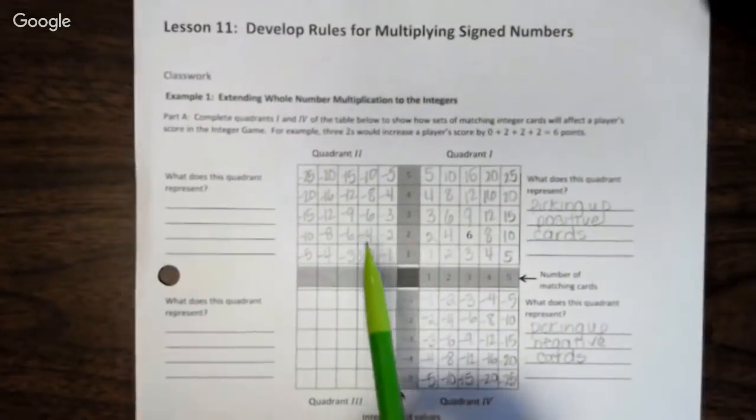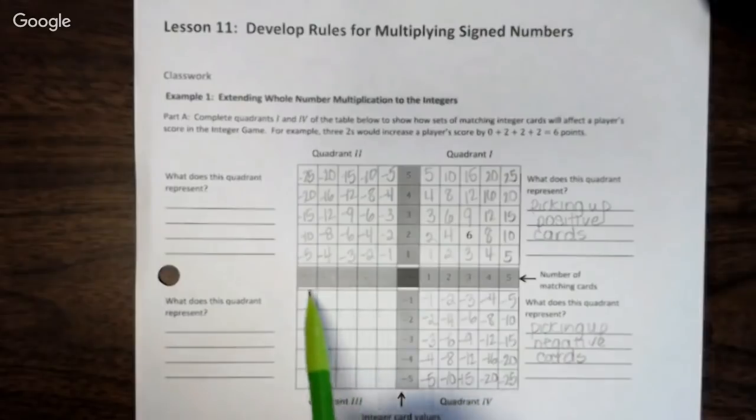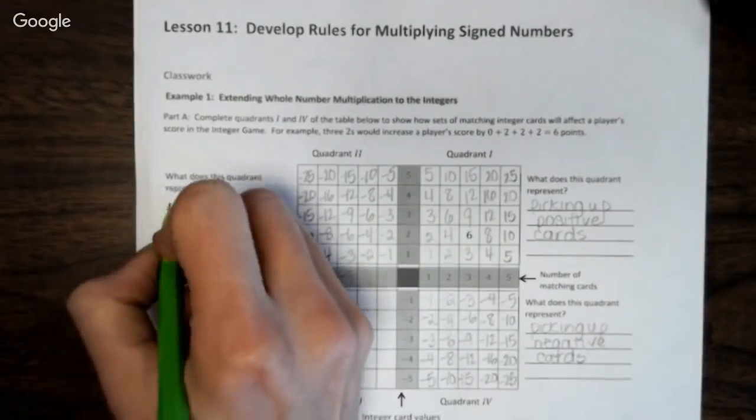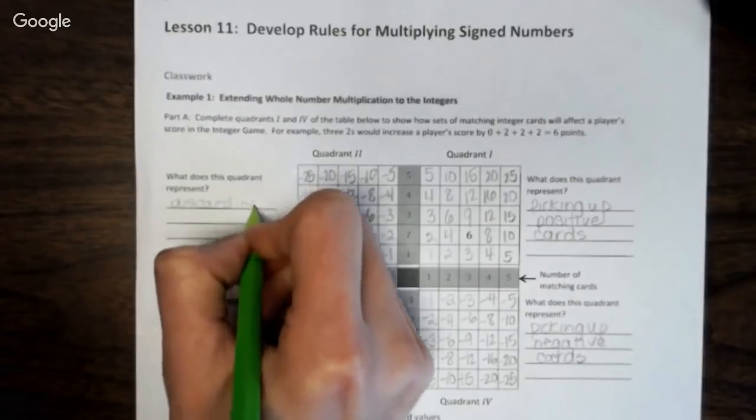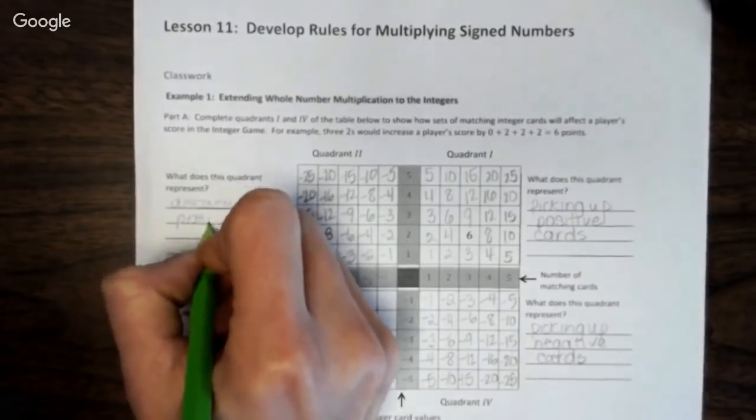So this represents getting rid of cards with this point value. So we're discarding positive cards.